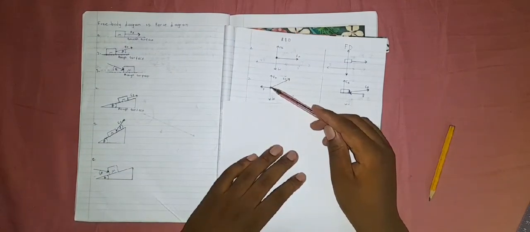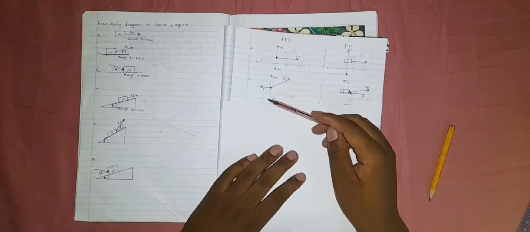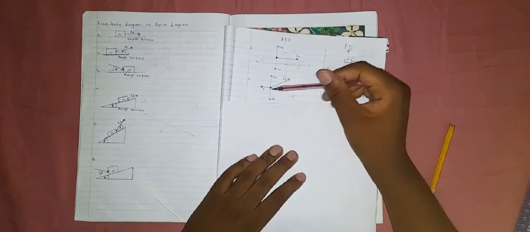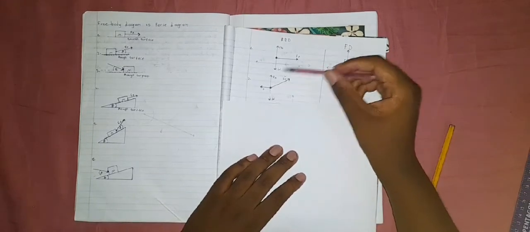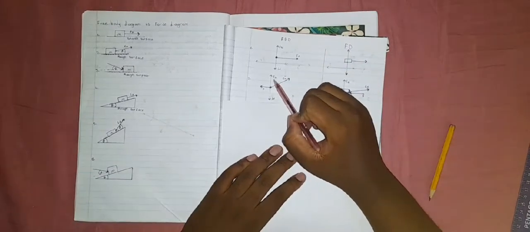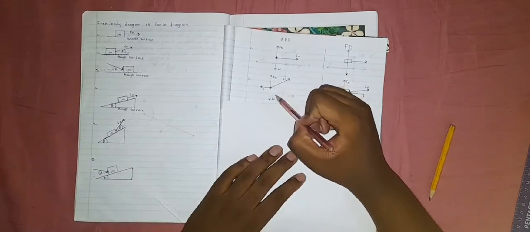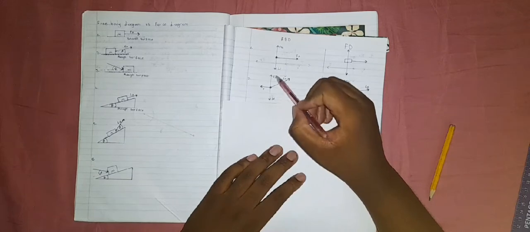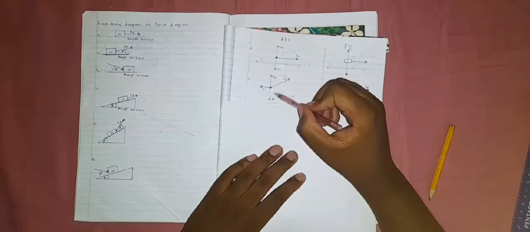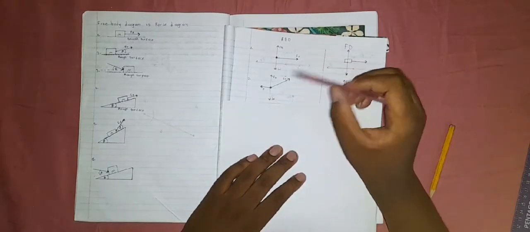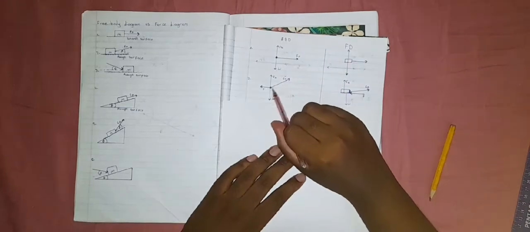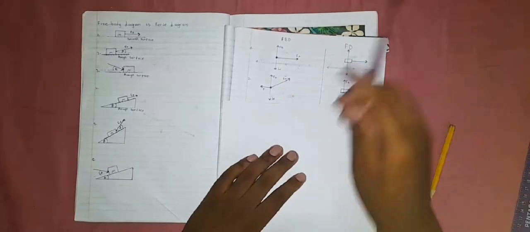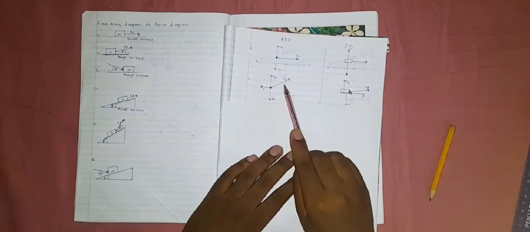The first force that you might start with is the weight, because it always acts vertically downwards, like this here. And you draw your normal force, which should always be equal to the weight of this object here. And we have the force applied at an angle. Some teachers might say you must put the angle here.